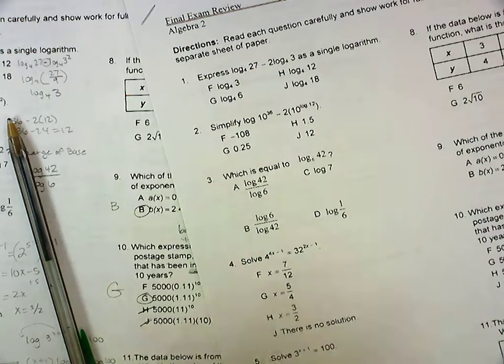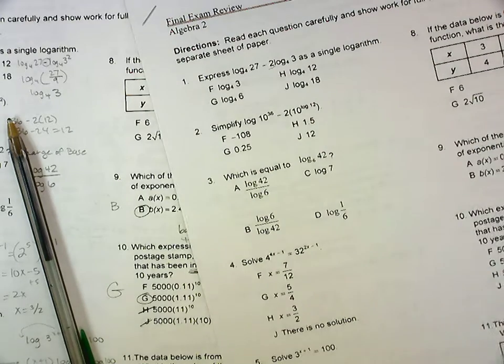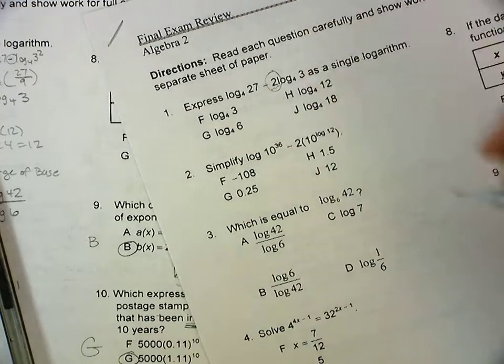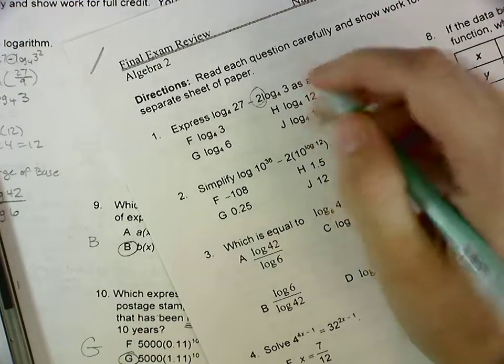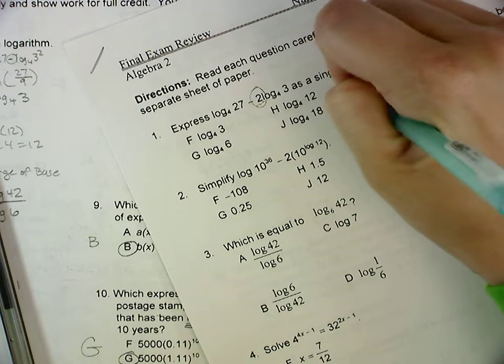So when you're writing as a single logarithm, you want to look for numbers in front, because if the number's in front, then where does that go? The exponent. So this is going to become an exponent. If you have minus, what does that mean? Divided by. So this is going to be log base 4.